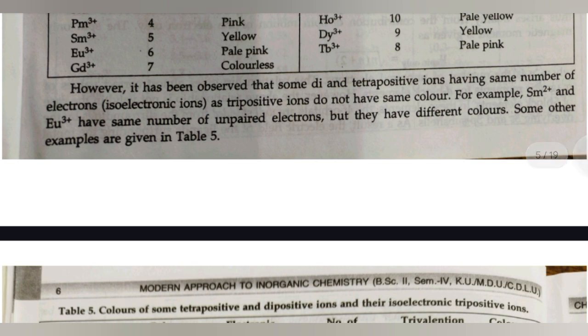However, it has been observed that some di- and tetrapositive ions having the same number of electrons, isoelectronic ions as the tripositive ions, do not have the same color. For example, Sm2+ and europium 3+ have the same number of unpaired electrons, but they have different color. Some other examples are given in table 5.